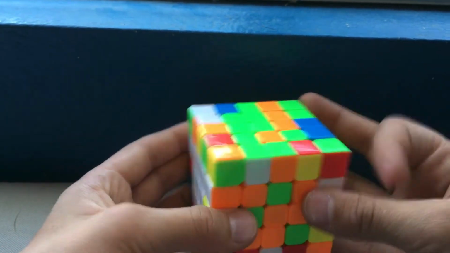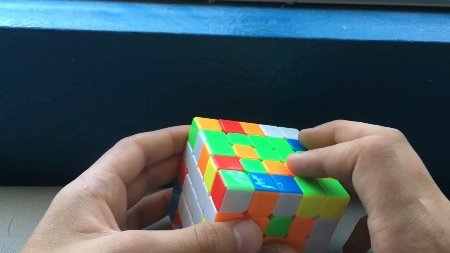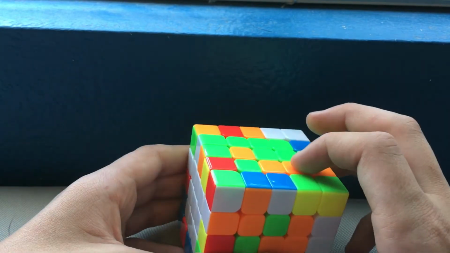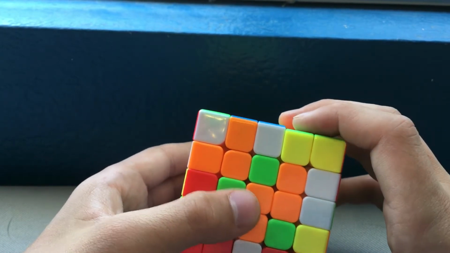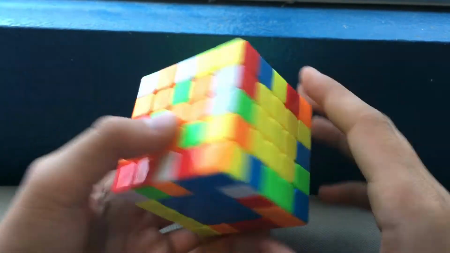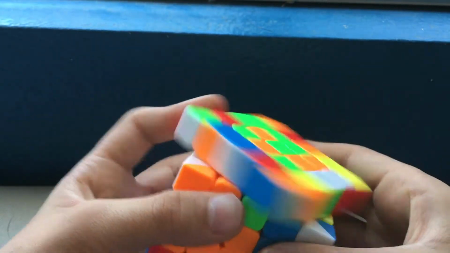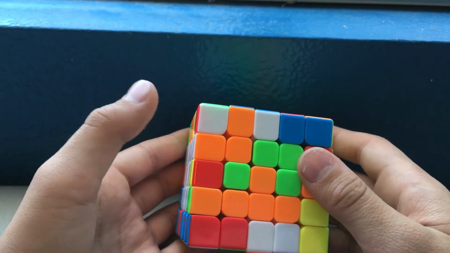For corners, it's very simple. Make sure this corner is lined up here with here. Okay? So the corner that this piece needs to go into is right above it. Do this algorithm. So bring this layer here. Do a sexy move. R U R prime U prime.